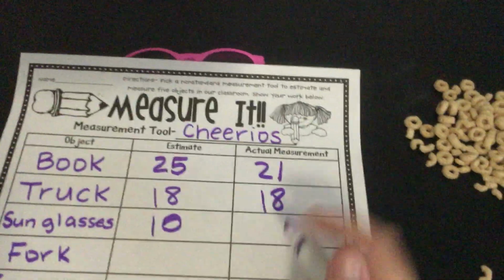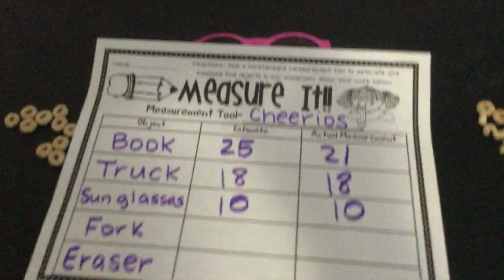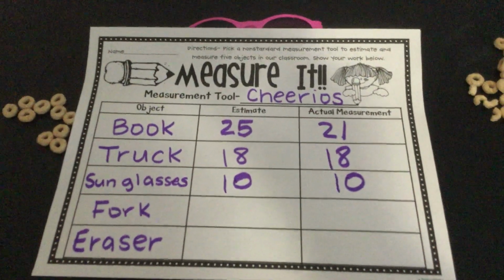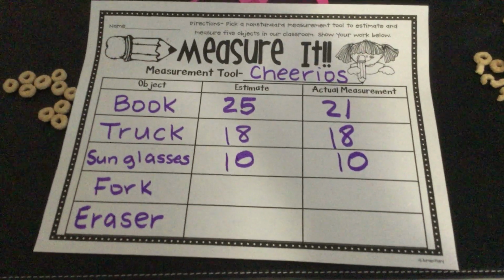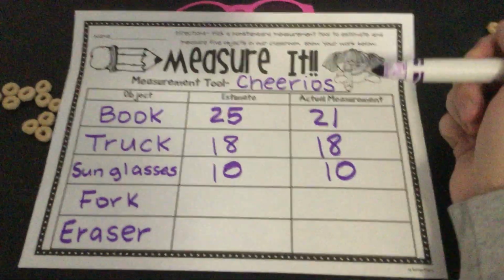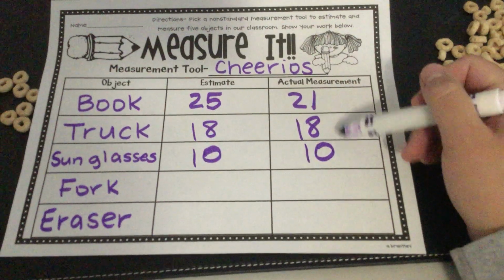Oh my goodness. You guys, maybe I should go buy a lottery ticket today. I might win the lottery. I'm having some lucky guesses. So 10 is the length of the sunglasses. 10 Cheerios long. So let's look at our truck and our sunglasses, just those two.